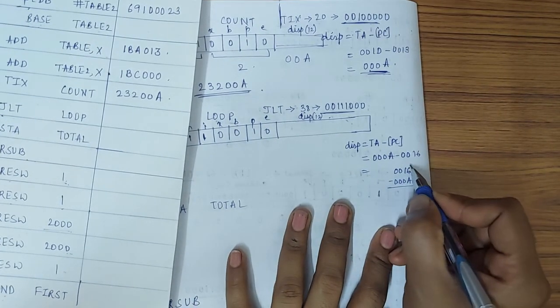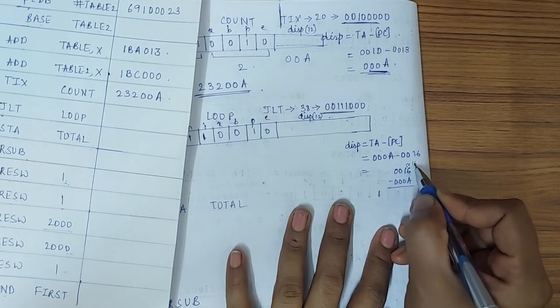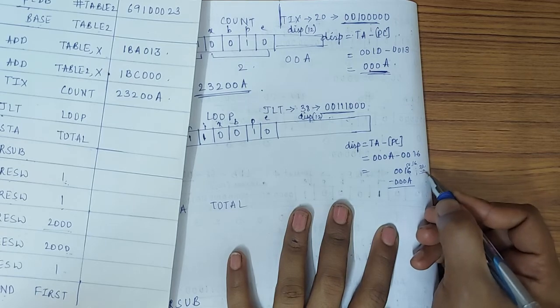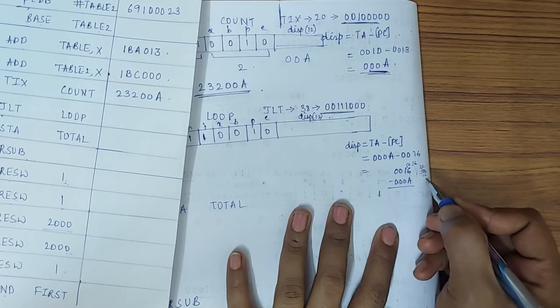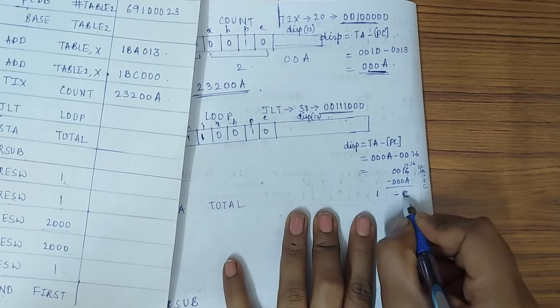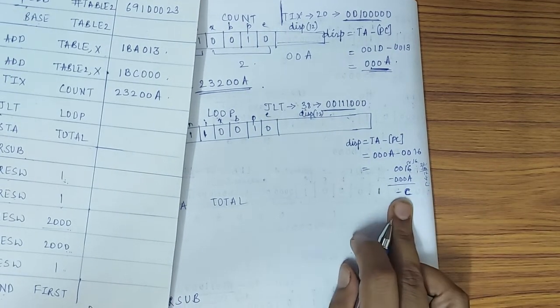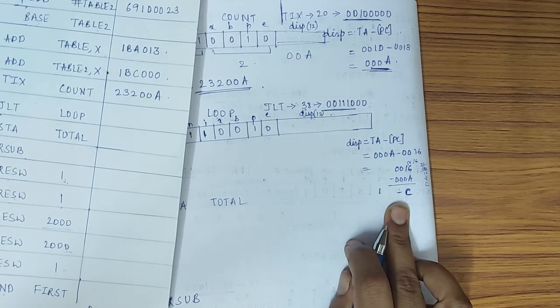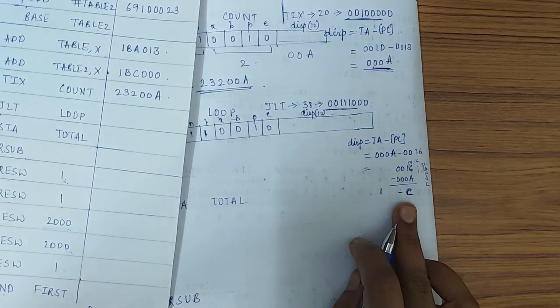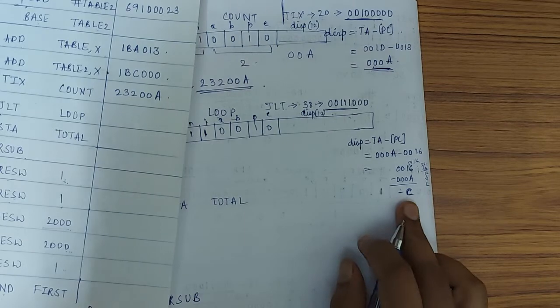What is the value we get? We are carrying over here, which forms 16 plus 6 is 22. 22 minus A, that is 10, is 12. 12 is represented as C. So minus C is the value we get. That we need to represent in 2's complement. Correct? In SIC programs, this is how we represent the negative values. So when we calculate the negative value, what are we going to get?